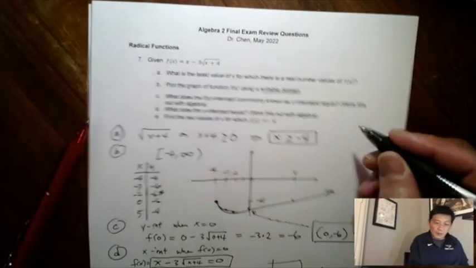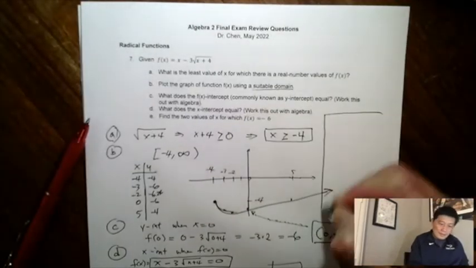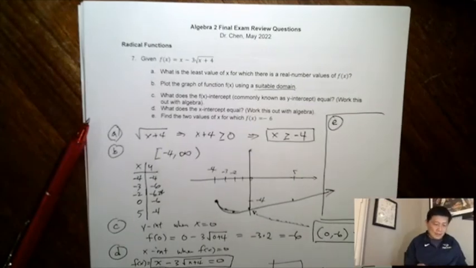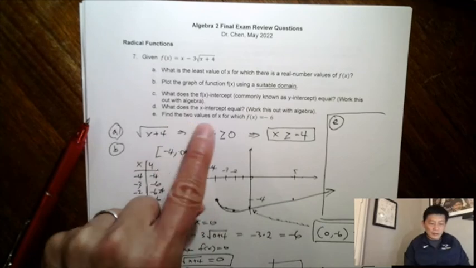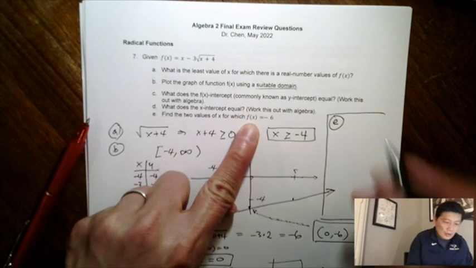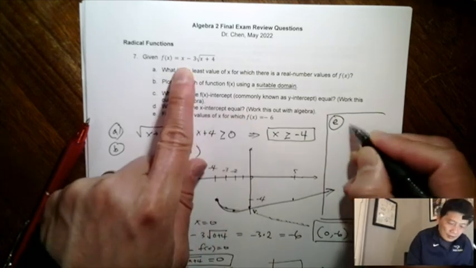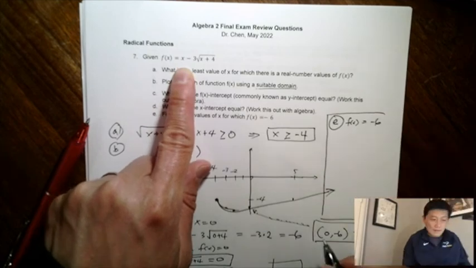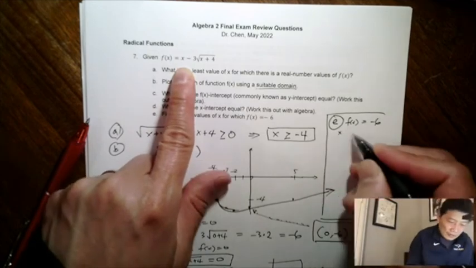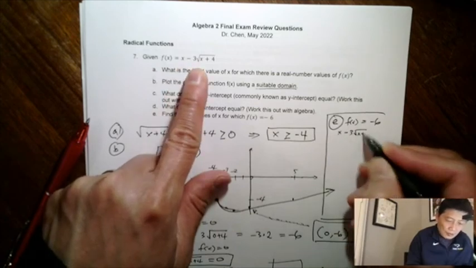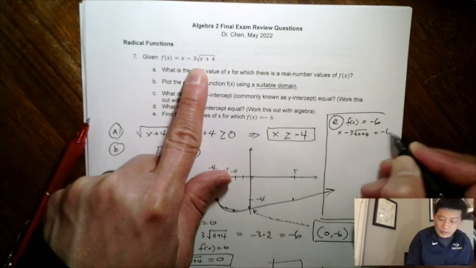Lastly, let me move over here so I can find space for it. Part E says find the two values of x for which f of x is equal to negative 6. Well, that means we take f of x, we set it equal to negative 6. So that means we take x minus 3 times square root of x plus 4, we set that equal to negative 6.